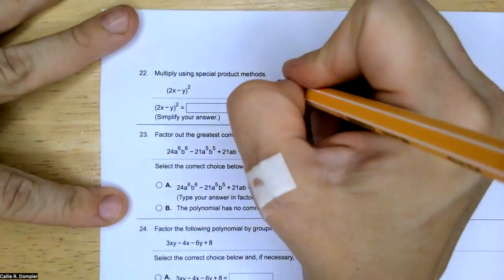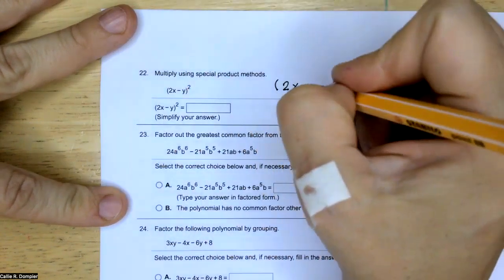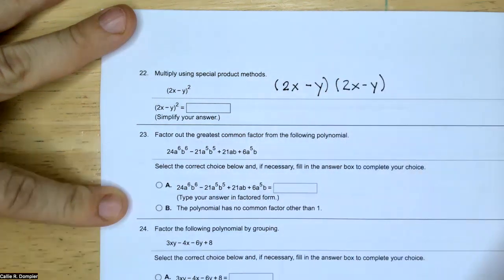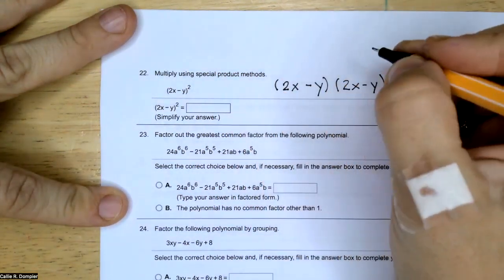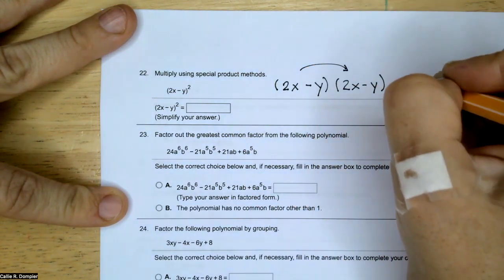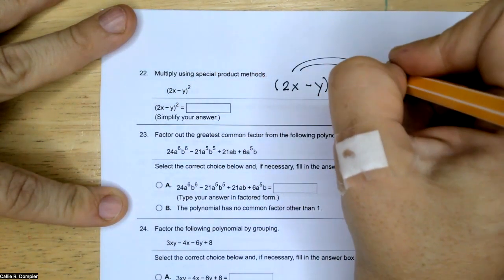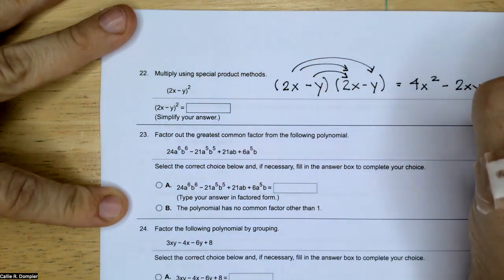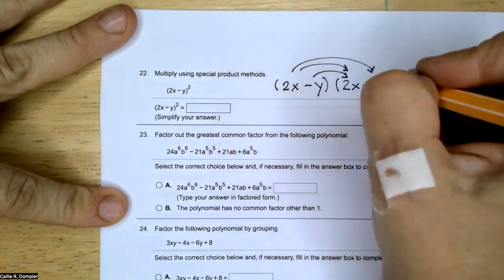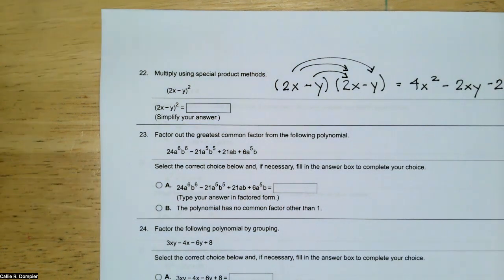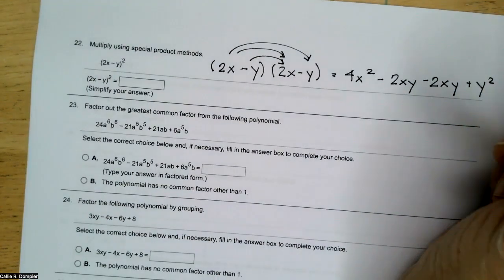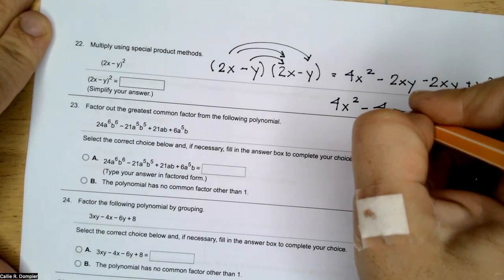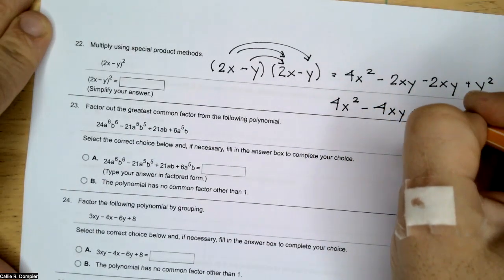What I want you to know here is that this does not mean 2x squared minus y squared, right? It means 2x minus y times 2x minus y. 2x times 2x, now you're just FOILing. 2x times 2x is 4x squared. 2x times a negative y is a negative 2xy. Negative y times 2x is another negative 2xy. And then negative y times a negative y is a positive y squared. There are faster ways to do it, but that is a reliable way to do it. So we have 4x squared minus 4xy plus y squared as our answer.